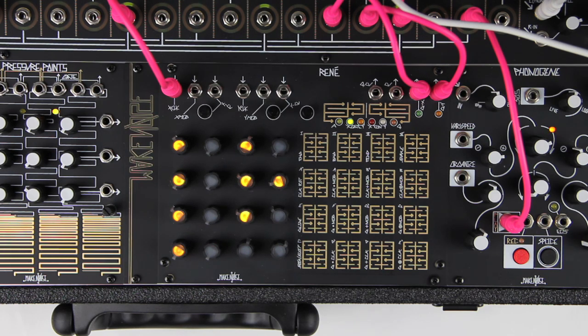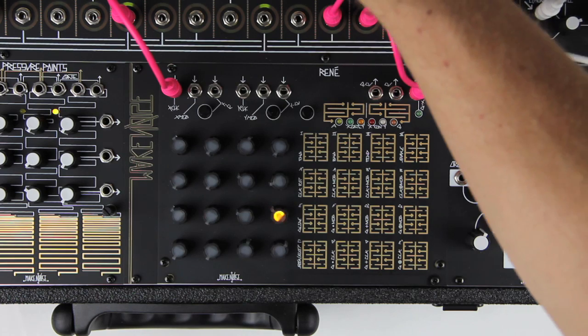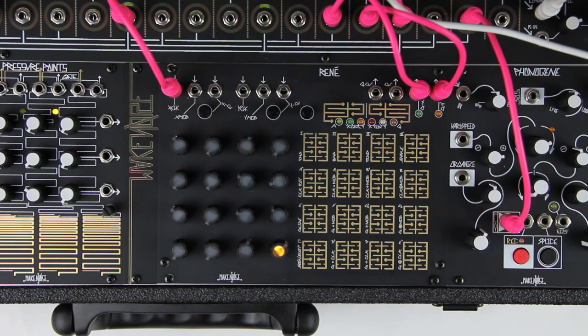A simple use could be to patch the X gate to play a kick drum sample on the Phonogene. Then we can use the gate page to program each row to play the kick drum in a different rhythm. Simply select the row we want by touch. I'll mult the master clock to strike the DPO so we can hear its relation to the kick pattern.